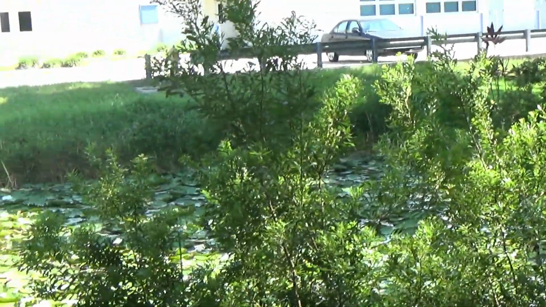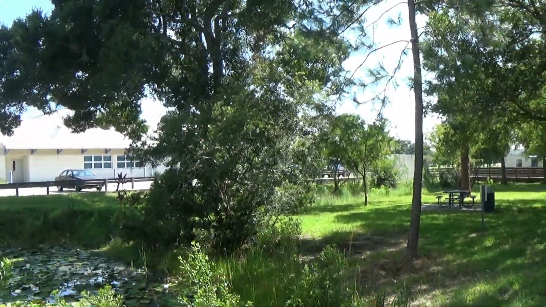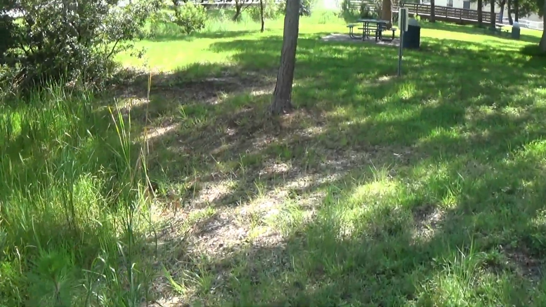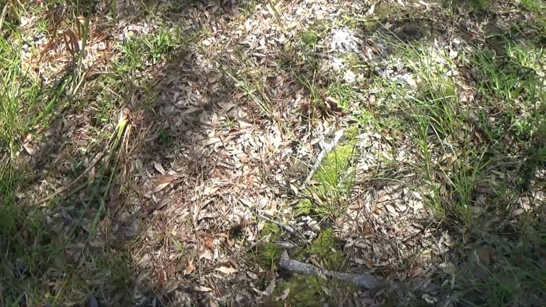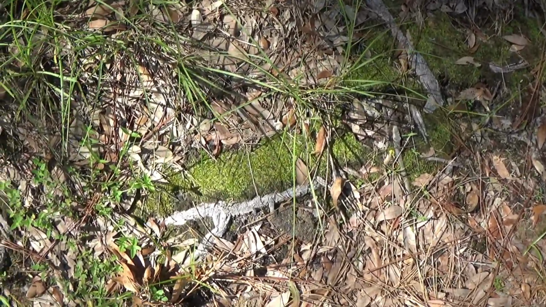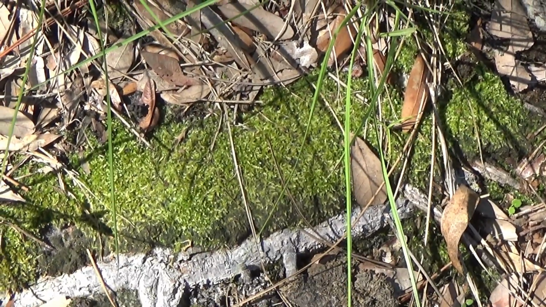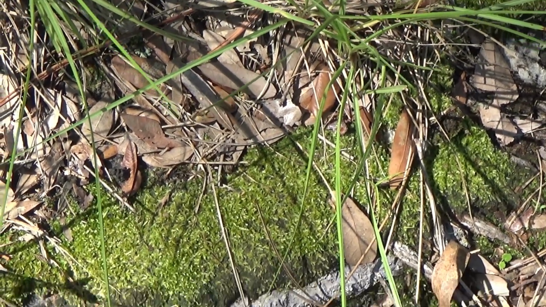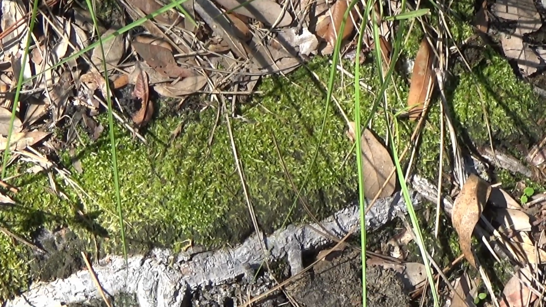Continuing along the margin of the pond, we have a couple more divisions of plants. Over here, right along the shoreline, we see what looks to be almost a fuzzy green carpet. That is true moss, real moss. That is division Bryophyta. You remember that Spanish moss is misnamed. It's not really a moss. Spanish moss is a flowering plant, division Magnoliophyta. True moss, like this, is division Bryophyta.